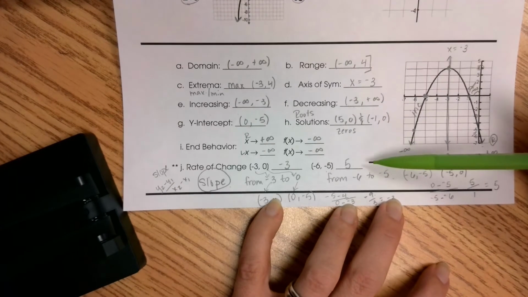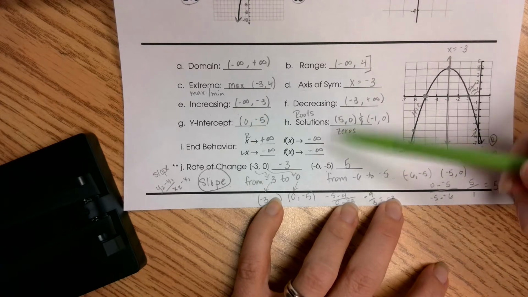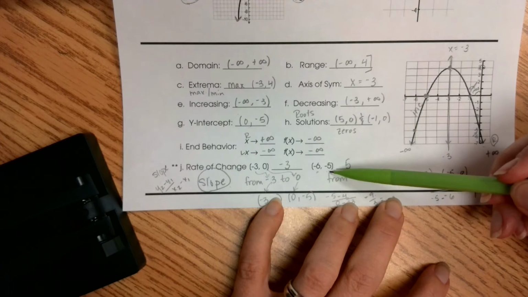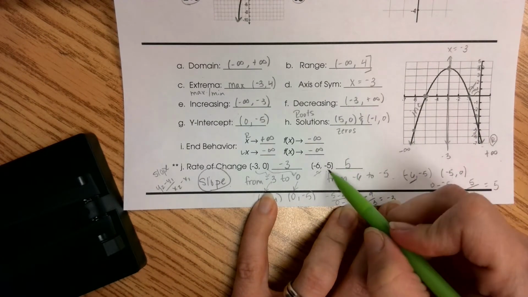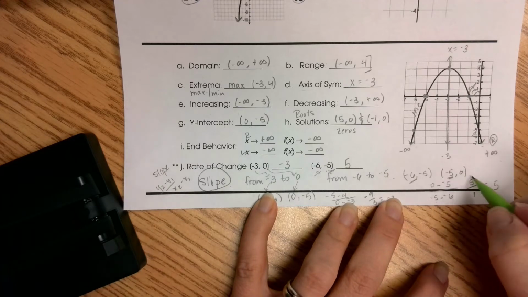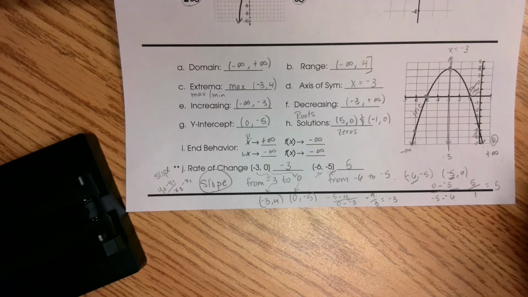On the milestone, they're going to ask, I don't know how many, but they're going to ask this a few times. It's just looking for the slope. Again, they give you the x values. So -6 as an x, find your own y. -5 for the x, find your own y. And we found them from the graph.